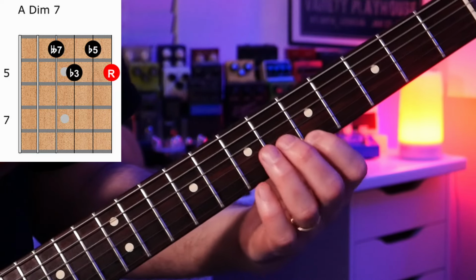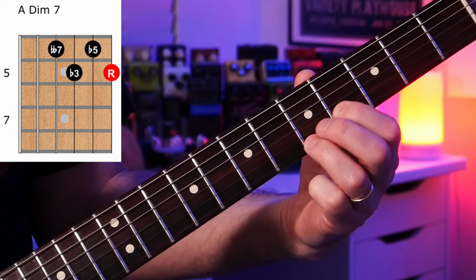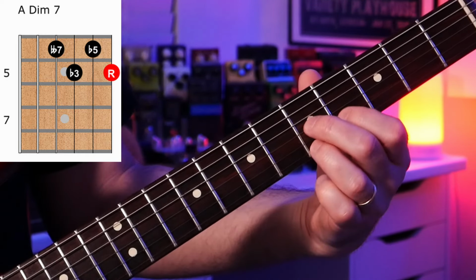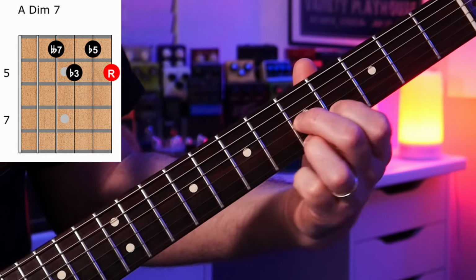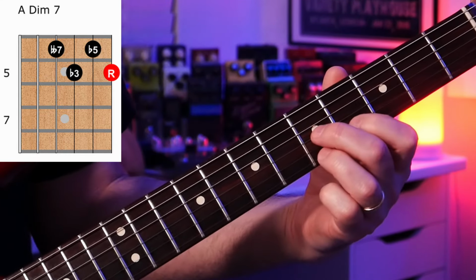So we have our A. Our E note, we're going to lower that. So we have an E flat there. And then our major third, we're going to lower to a minor third. So we're back to this triangle shape. Looks like a D7 in open position here, right?